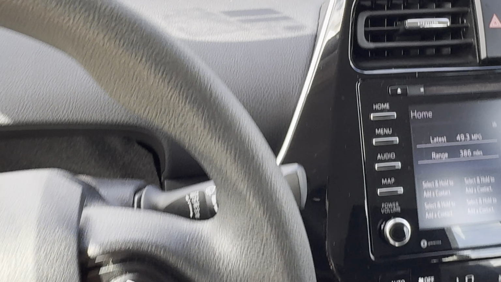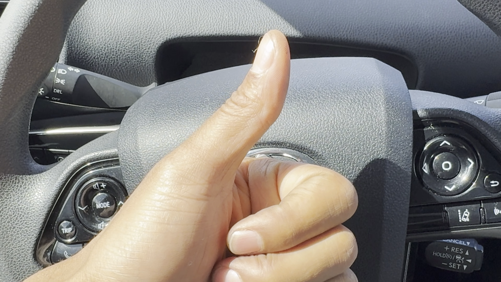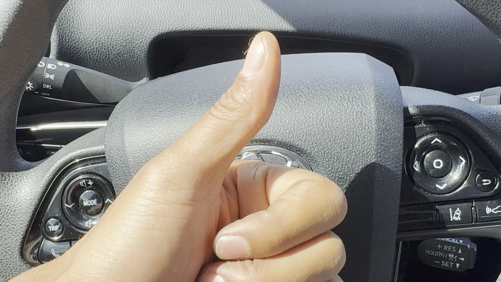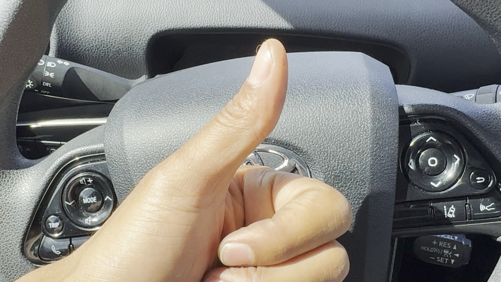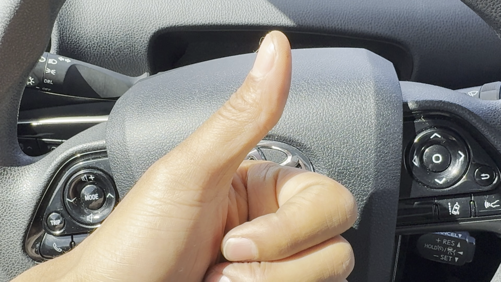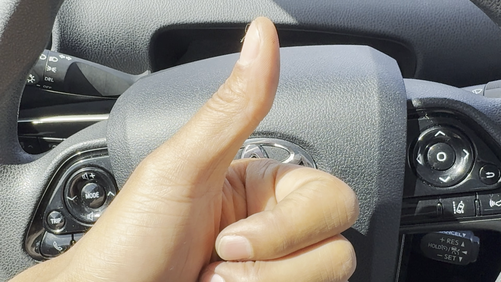All right, and that is how you adjust the air vents, how you open and close air vents on a car, truck, boat, van, minivan, SUV. That's how you open the vents and close the vents.